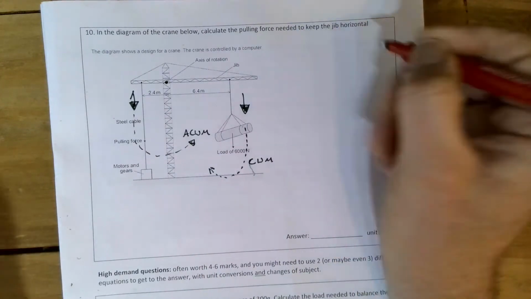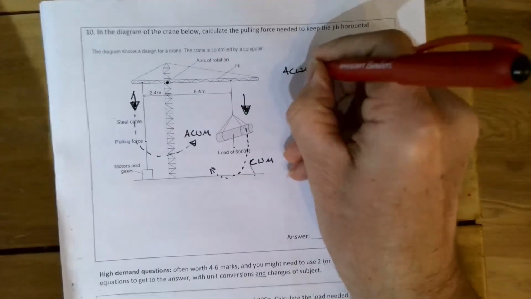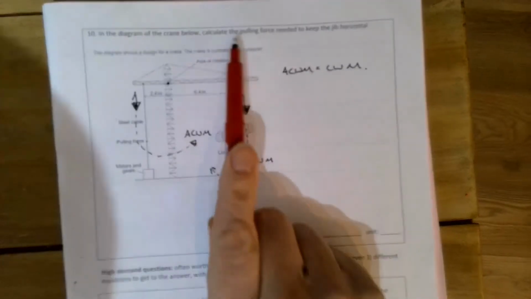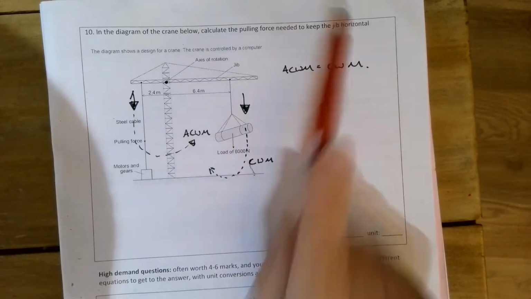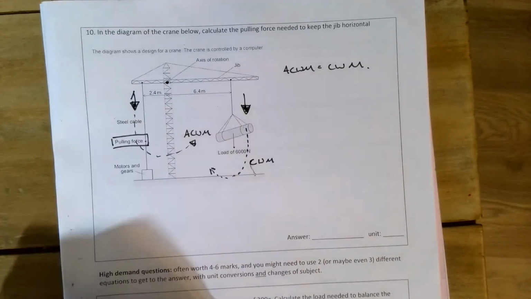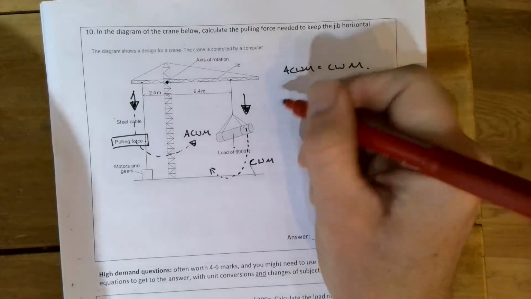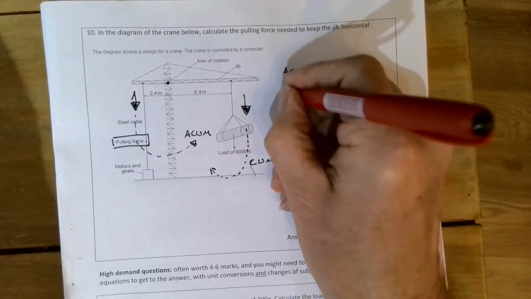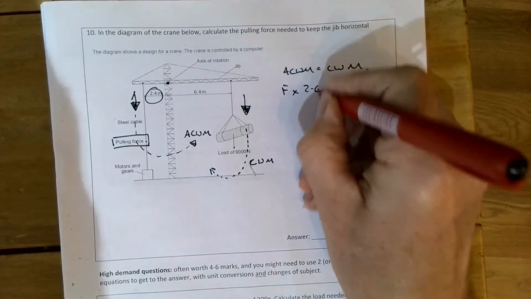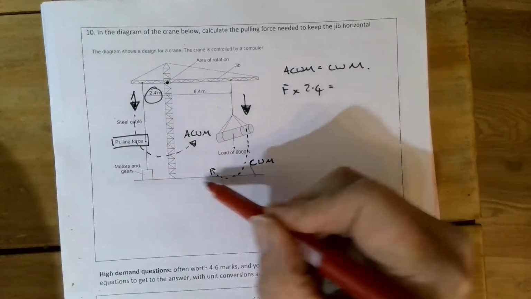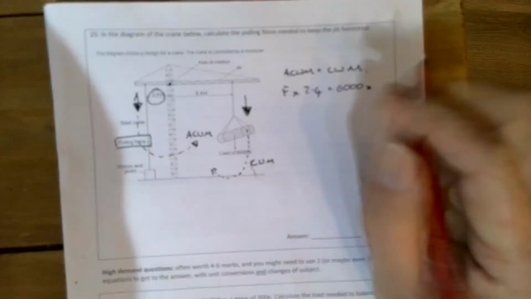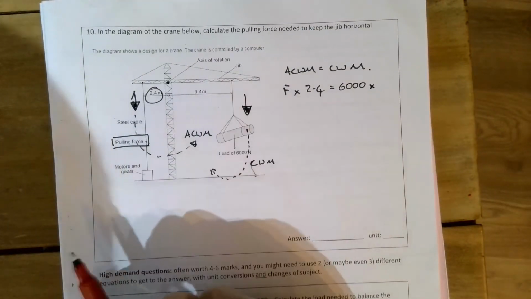Now we know from our principle of moments that the anti-clockwise moment is equal to the clockwise moment. So we need to calculate the pulling force needed to keep the jib horizontal. What we're doing here is finding the pulling force here. So our anti-clockwise moment: we've got force times some distance, and our distance is here 2.4 meters, and that's equal to the clockwise moment here, the force of 6,000 newtons times this distance here, 6.4.